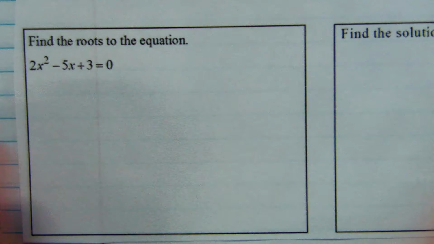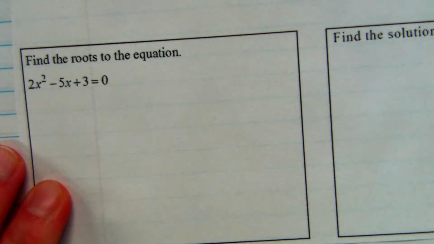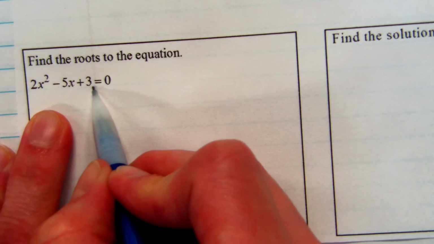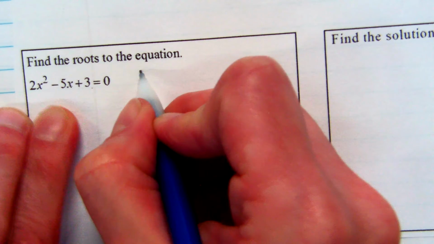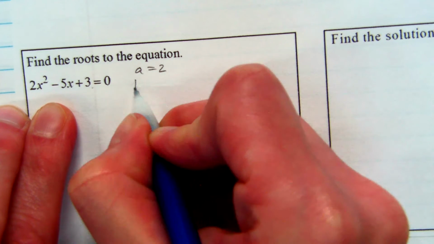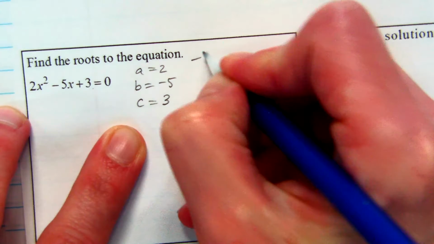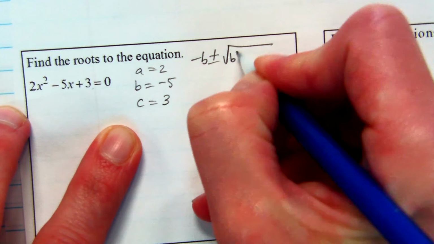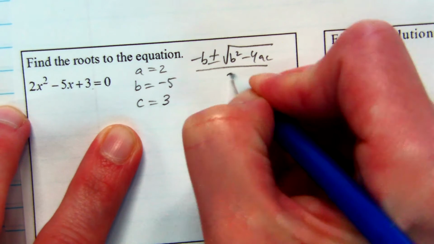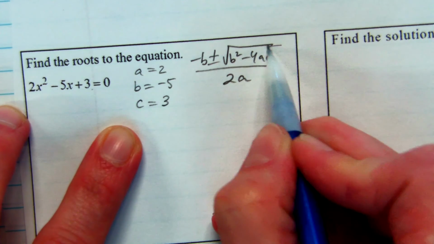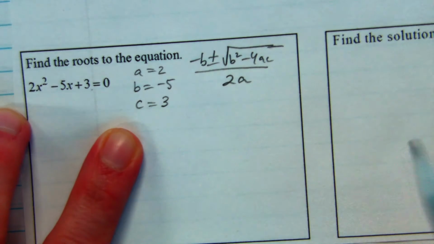So on the next one, I took the same equation and then changed some of the signs. A is going to be 2, B is -5, and C is 3. All right, so lots of good math conversation happening. I like it. All right, so here's our formula again. I'm just writing it in the corner so we have that to look at.